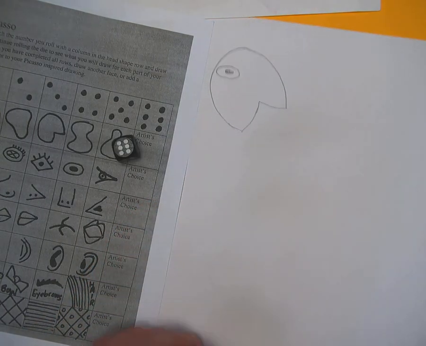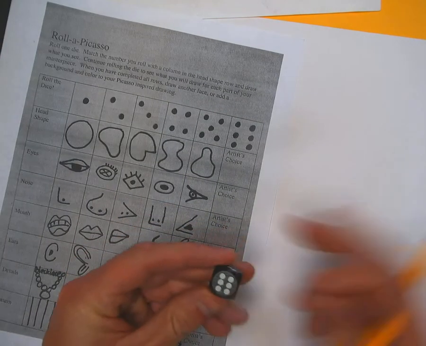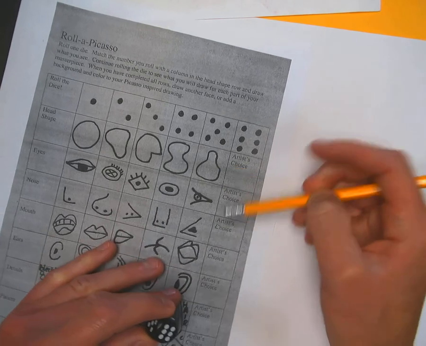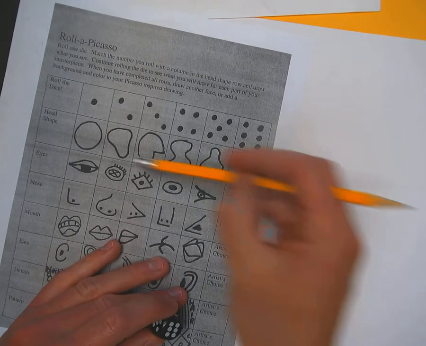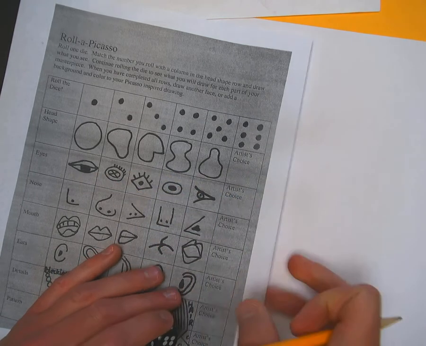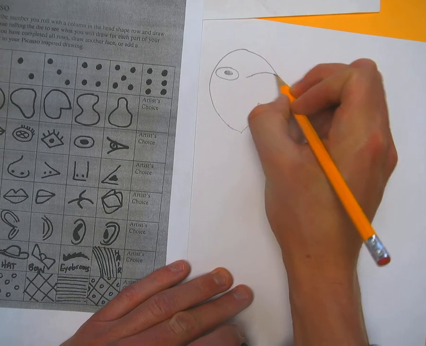And then I got a 6 for my second eye. So that means I find 6, and 6 is artist choice. So I'm going to either make one up or pick one that I like out of the first 5. I kind of like number 1. It reminds me of ancient Egypt. So I'm going to put that shape here.